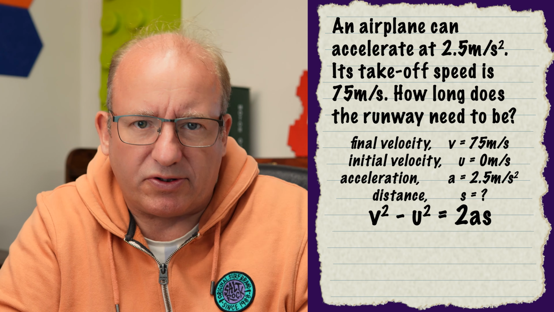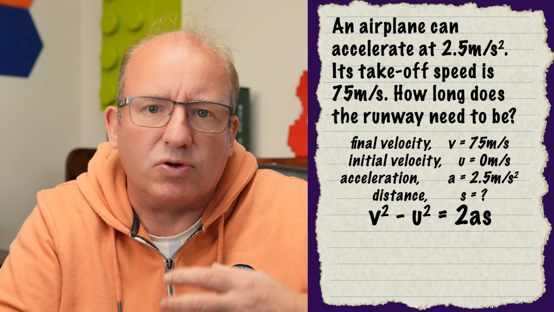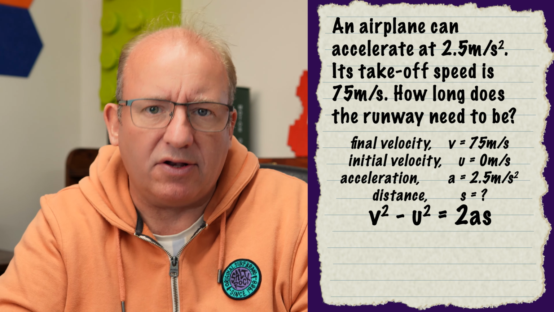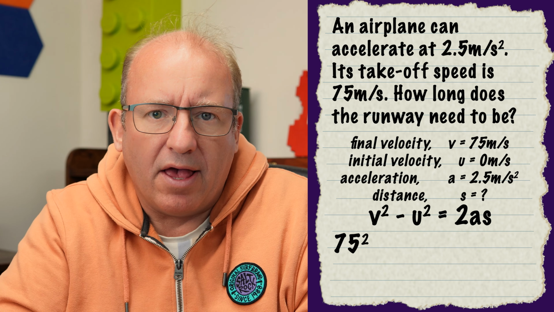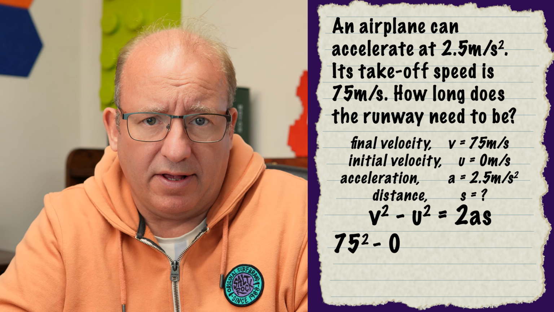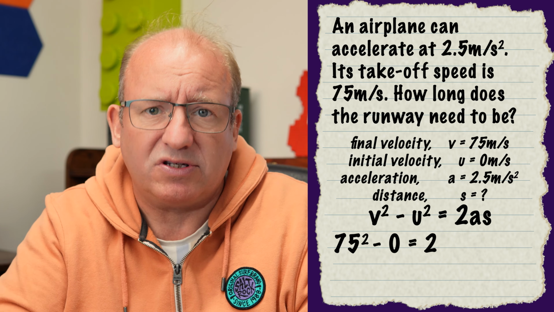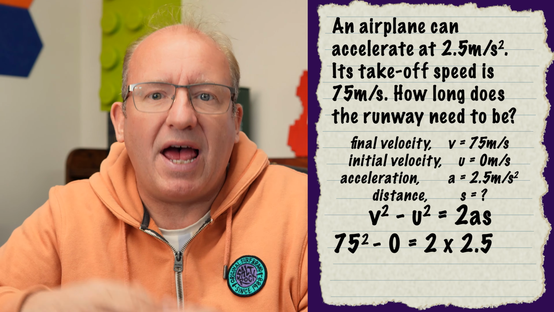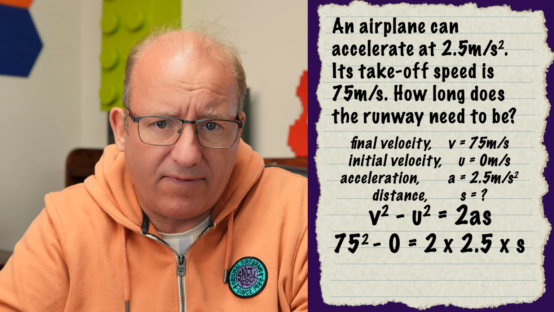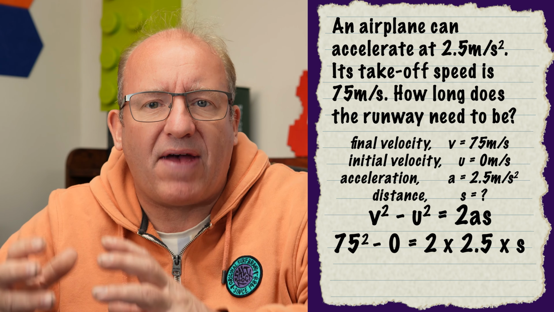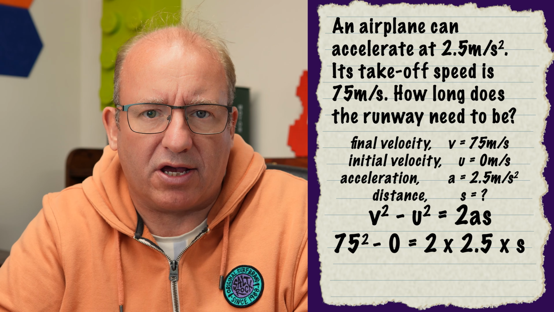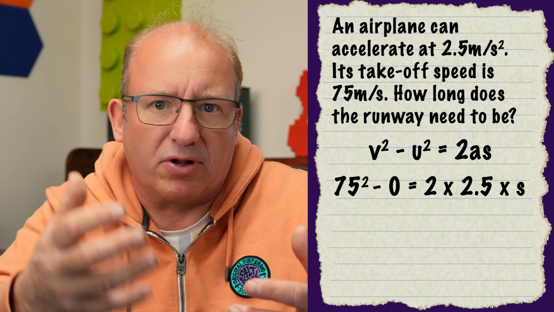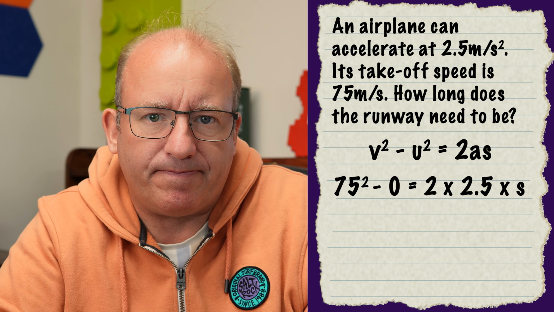The equation we're going to use is v squared minus u squared equals 2as. Our final velocity is 75 meters per second, so we put in 75 squared. Our initial velocity is 0. So 0 squared is still 0, so 75 squared minus 0 equals 2 times a, the acceleration, which is 2.5, so 2 times 2.5, and we leave s as s. It is the unknown in the equation.